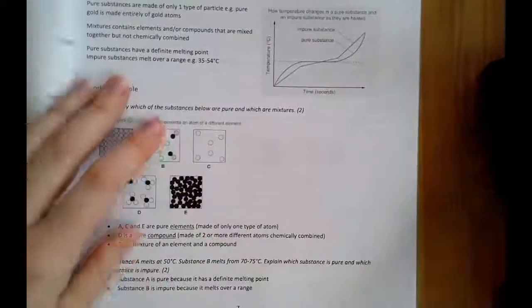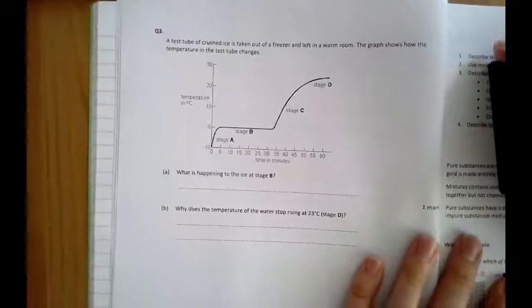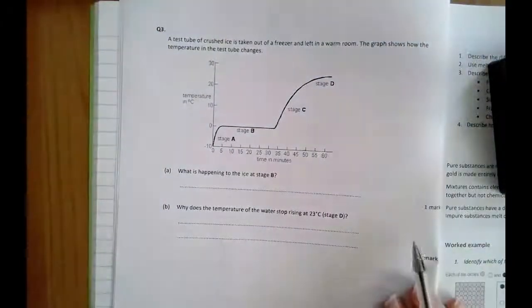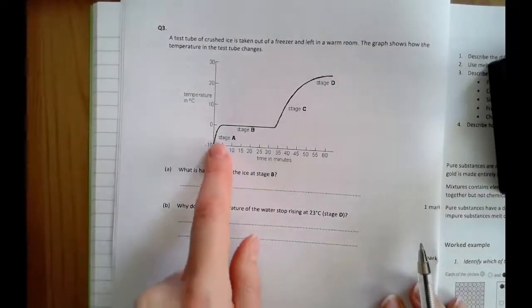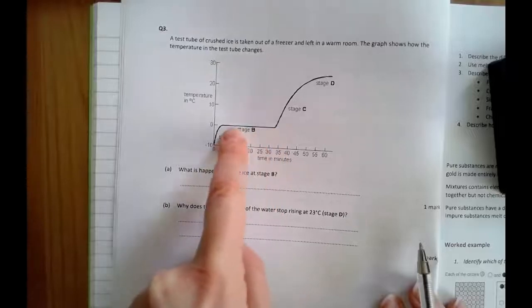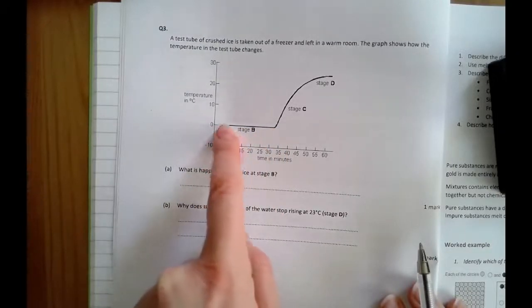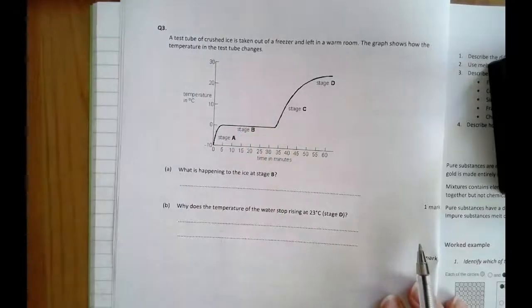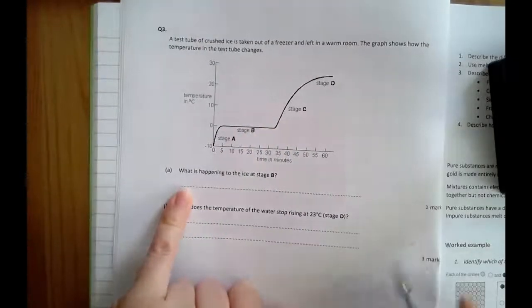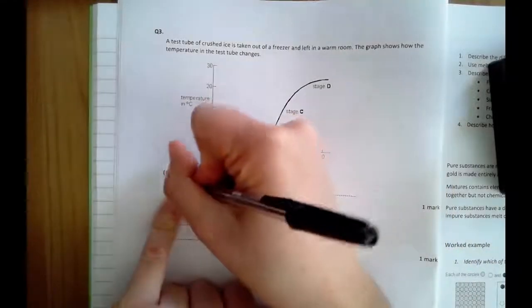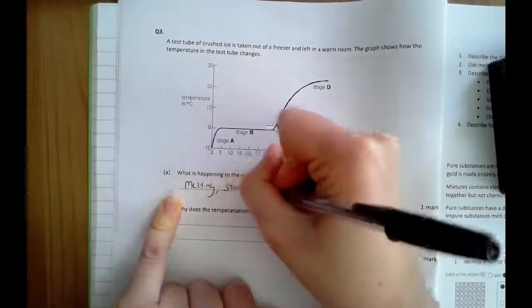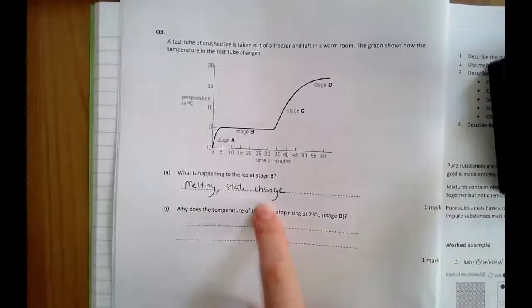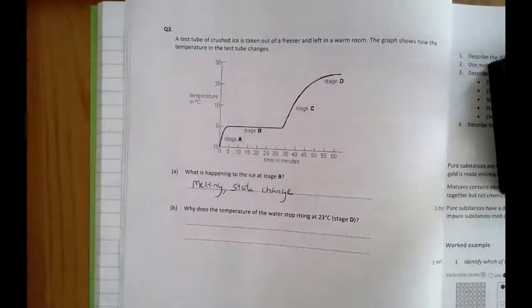Just one other question while we're here on our heating and cooling curve. So this is an example of a heating curve. It wants to know what is happening to the ice at stage B. Here is stage B. You can see it's at 0 degrees, and you can see that the curve is flat at this point. They want to know why or what is happening. You can say that the ice is melting, or you can say that you have a state change. Either will get you the mark. So state change is in general, but melting is naming that specific state change.